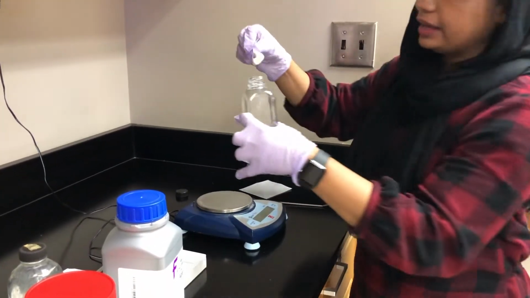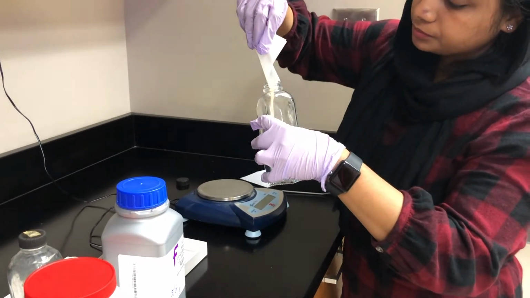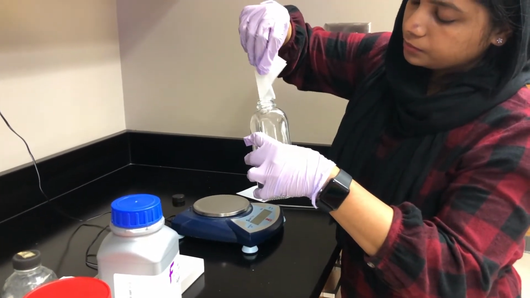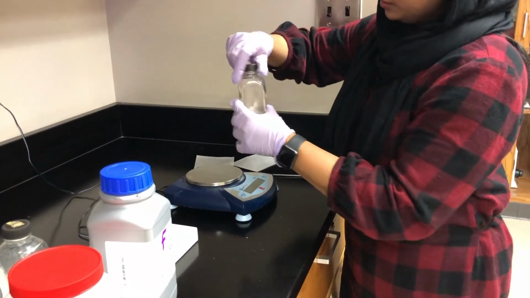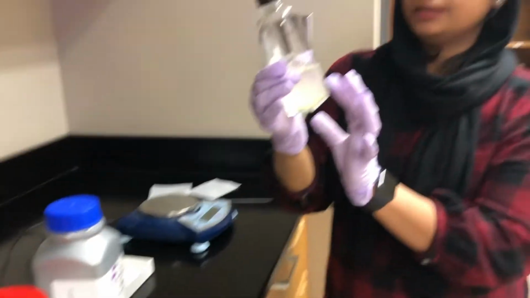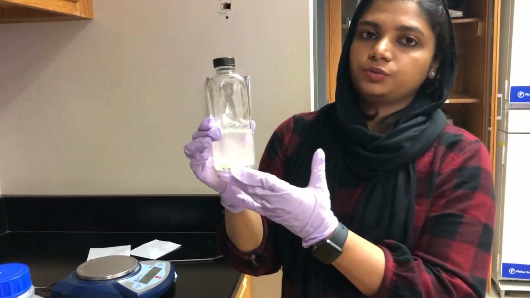Make a cone shape and just drop it. The agar doesn't dissolve right now. It will be dissolved only when it is autoclaved.